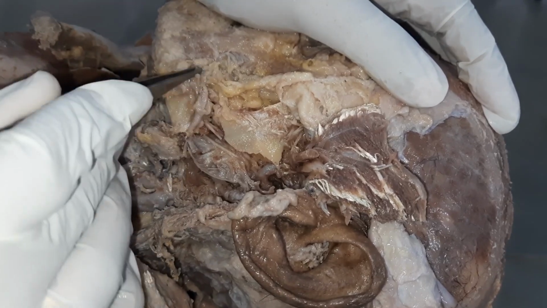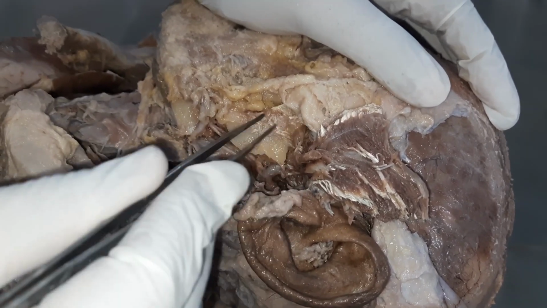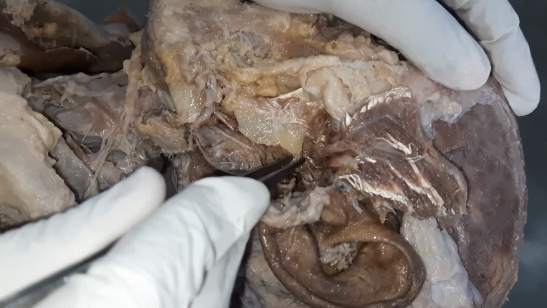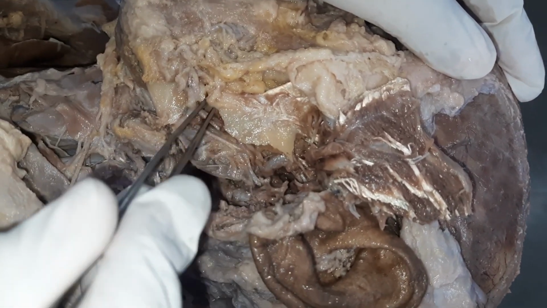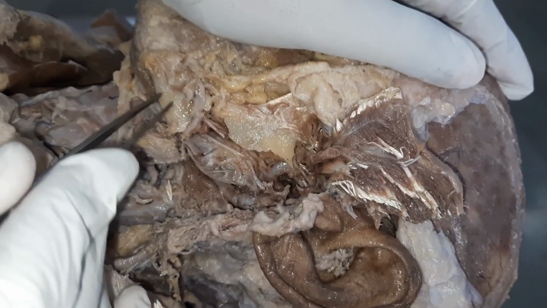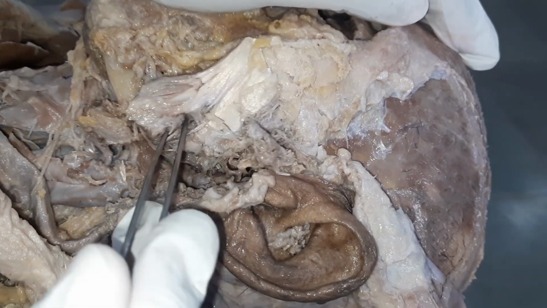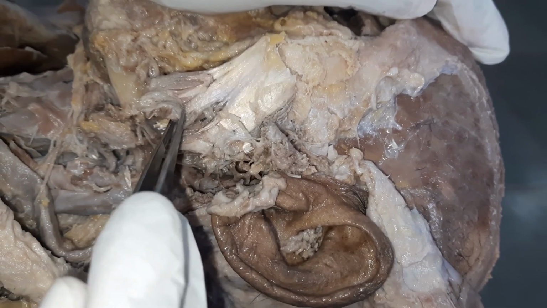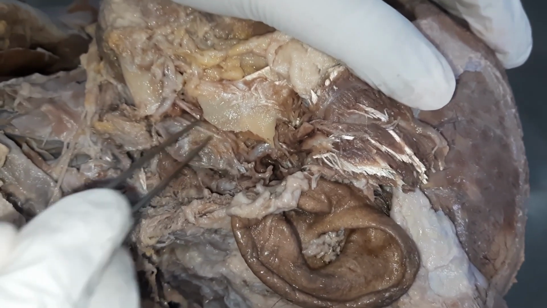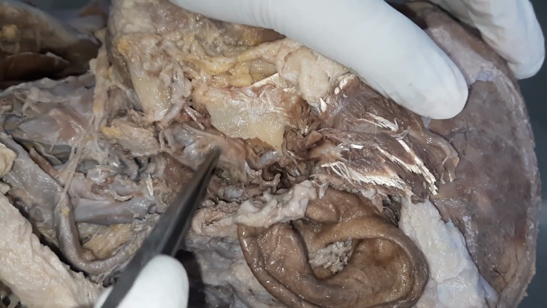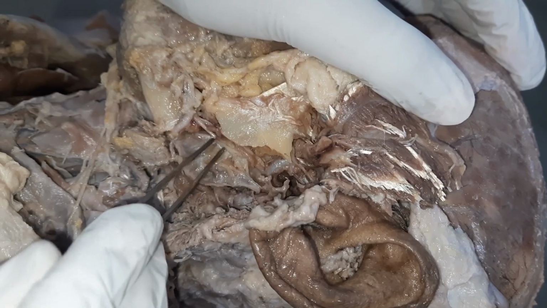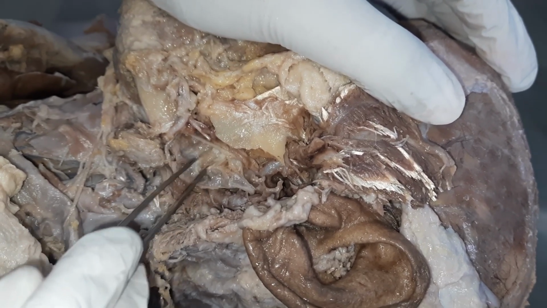So in this specimen, we can see the mandible is cut. This is the coronoid process of the mandible. And here the head of the mandible is almost removed, and we have also removed a part of the ramus. And this is the base of the mandible. So we can see a muscle. This is masseter. Masseter is removed from the mandible. And here, as we cut the mandible, we can see these muscles. These are attached to the medial aspect of the ramus of the mandible, that is medial pterygoid.